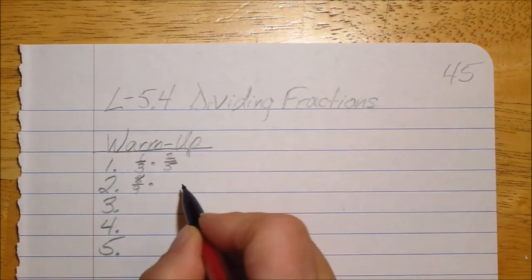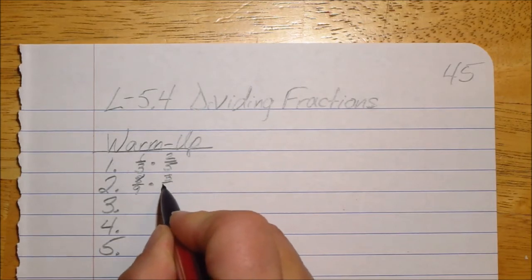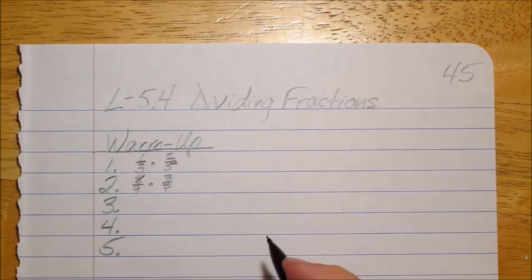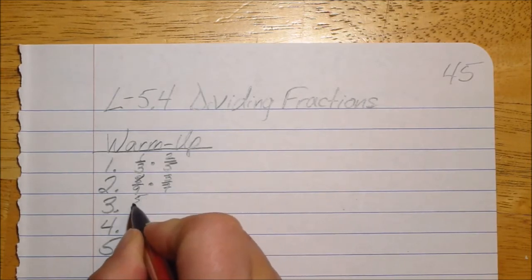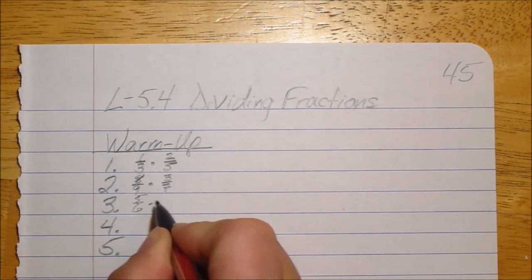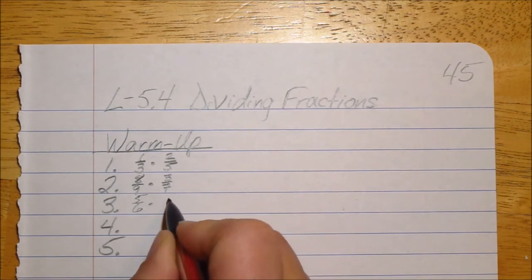8/9 times 3/7 is number 2 in your warm-up. Number 3 is 5/6 times 3/4.